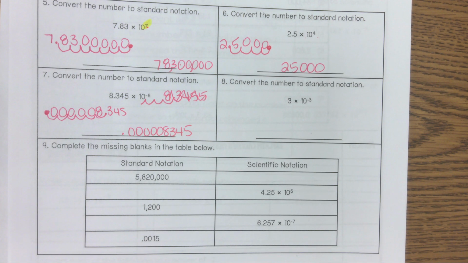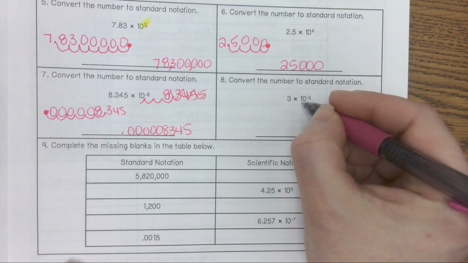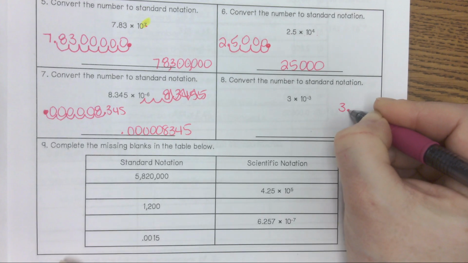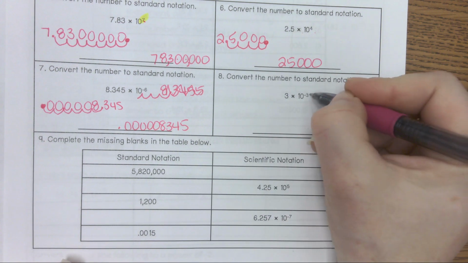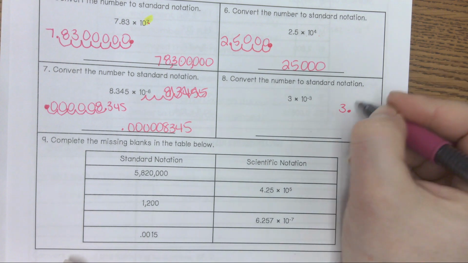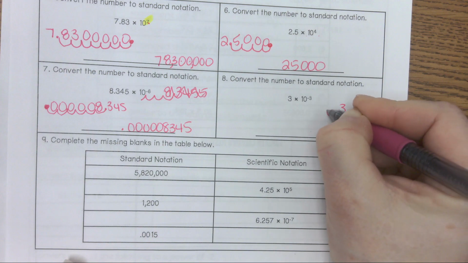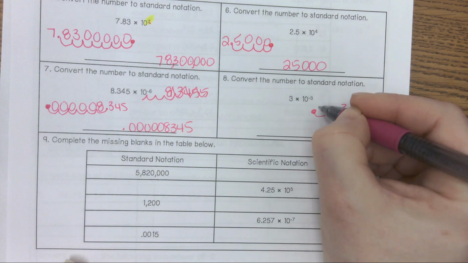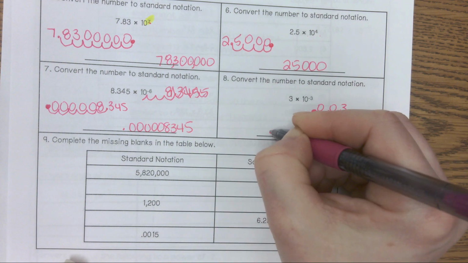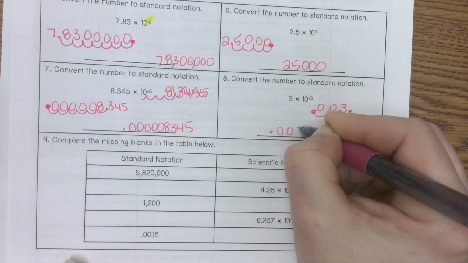What if there's no decimal written down? Well, you have to put it in. Where's the decimal? It's right there. I'm now going to move the decimal 3 units to the left: 1, 2, 3. And put my zeros in. It's 0.003.